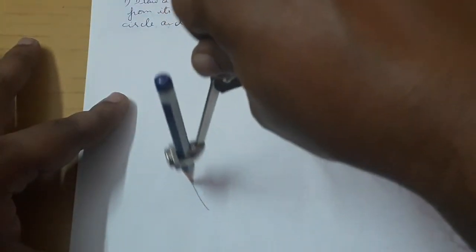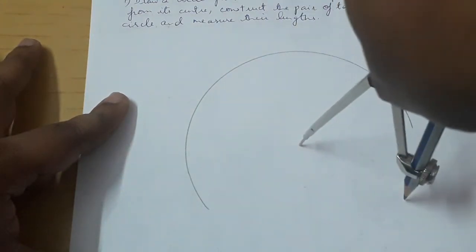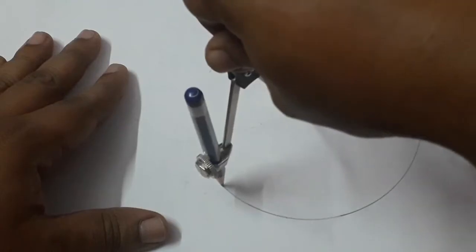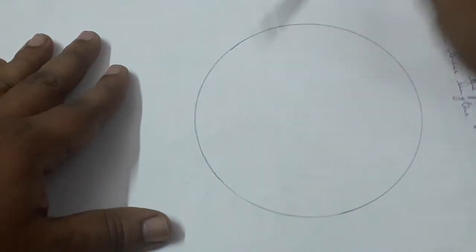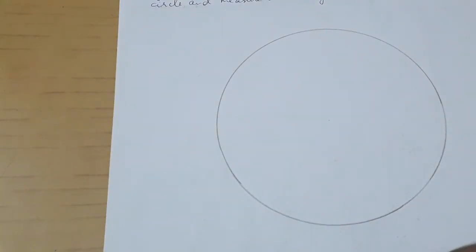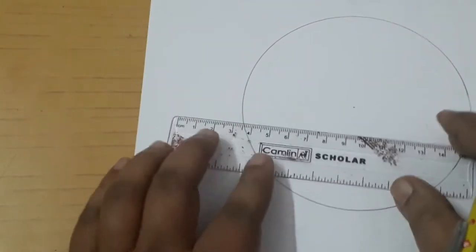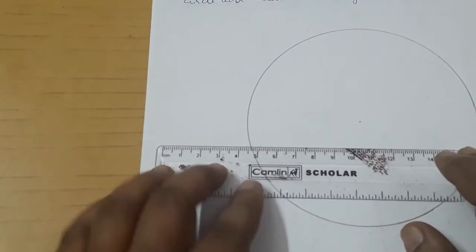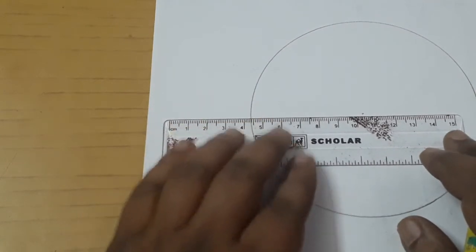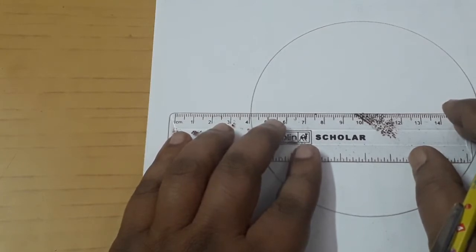We'll draw a circle which is having a radius of 6 centimeters. That's it. So we have constructed a circle having a radius of 6 centimeters. So I'll mark this point as its center, and from the center it says we need a point 10 centimeters away from the center. Okay, so we need to draw a line which is 10 centimeters away from the center.